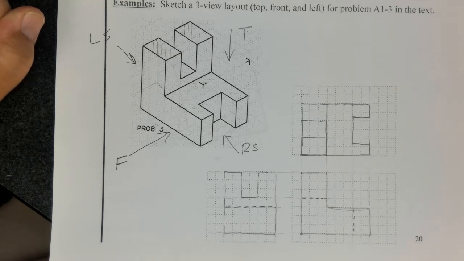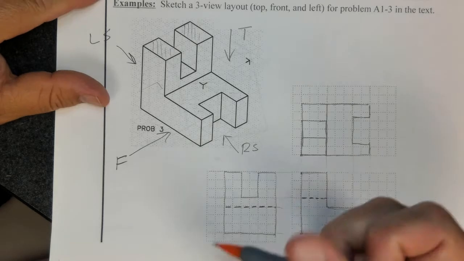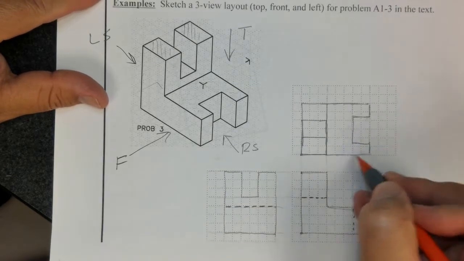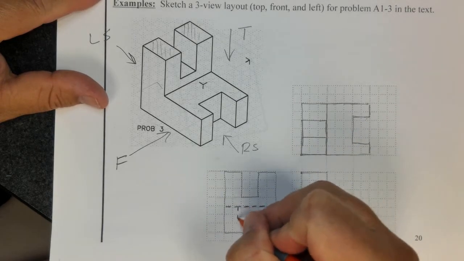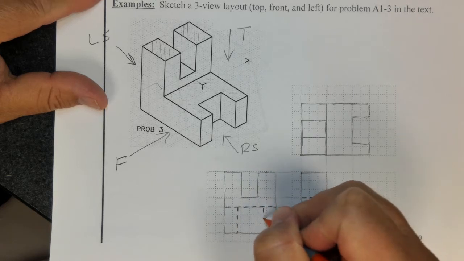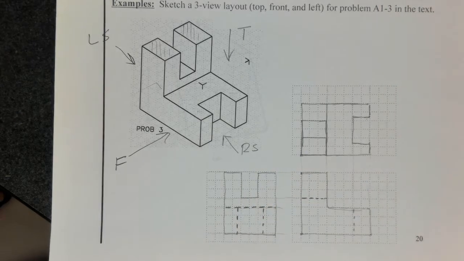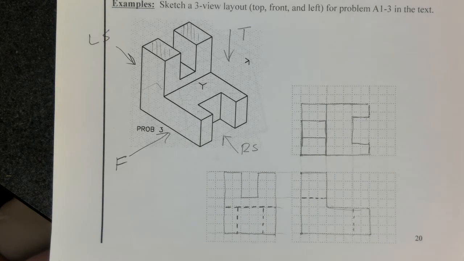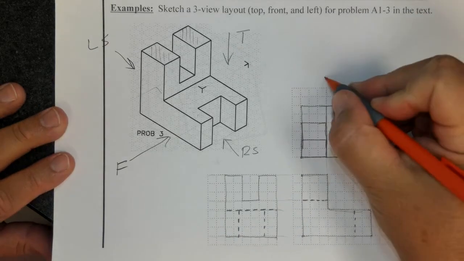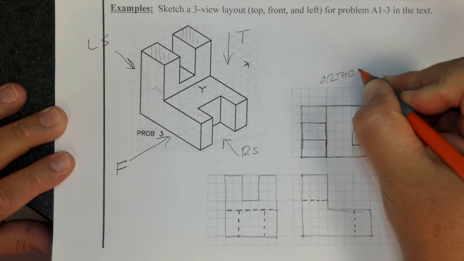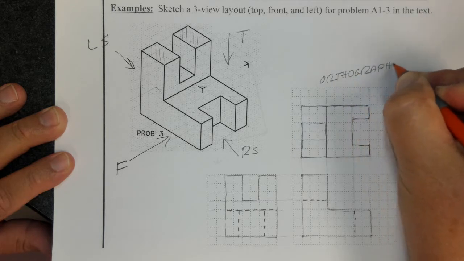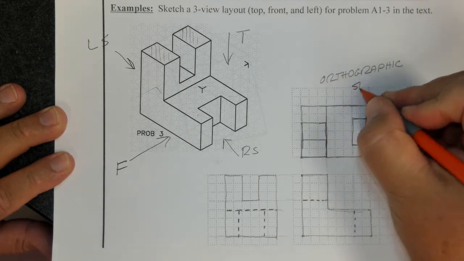I did leave 2 lines out, 2 hidden lines I need to add to this that represent this notch. And that's going to be right here. Okay, so pretty soon here I'm going to be giving you an isometric drawing that you're going to have to do by hand and also with AutoCAD. This is now an orthographic sketch.